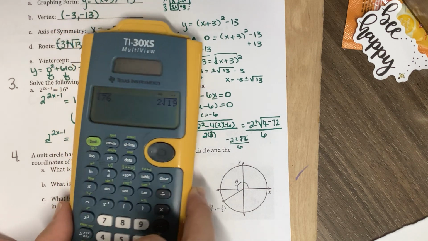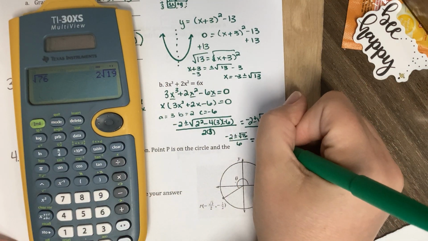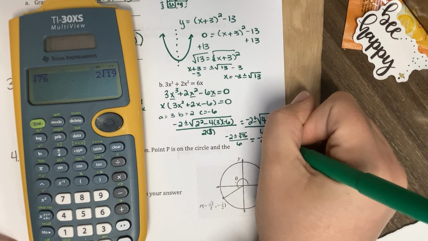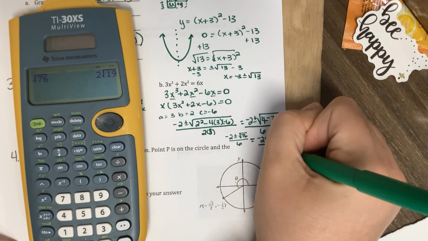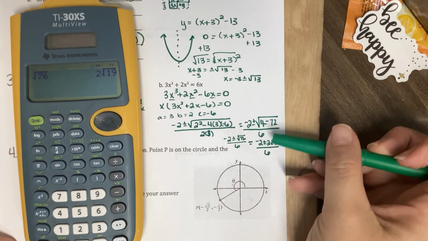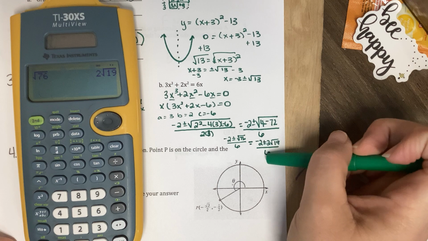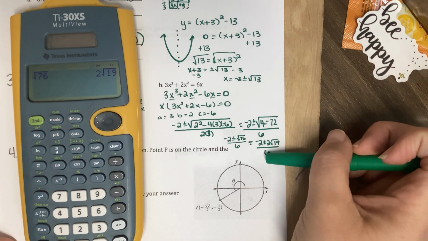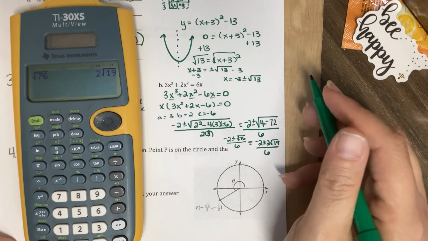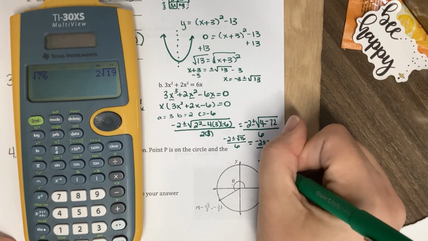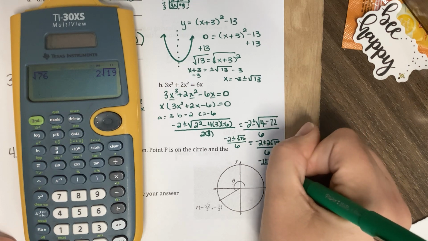Oh, it is reducible. So that's going to equal negative 2 plus or minus 2 square root 19 over 6. Now this brings us to a kind of fun thing here. You have negative 2 and a 2 and a 6. If all three of these numbers can be reduced outside of the radical, then reduce them. So that means you would have negative 1 plus or minus the square root of 19 over 3.